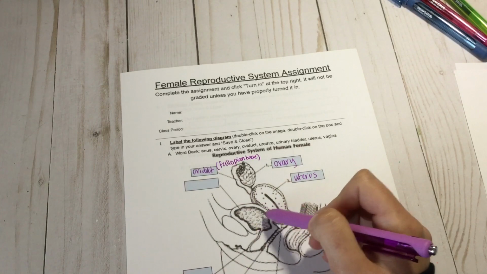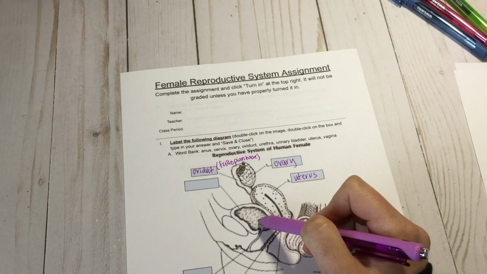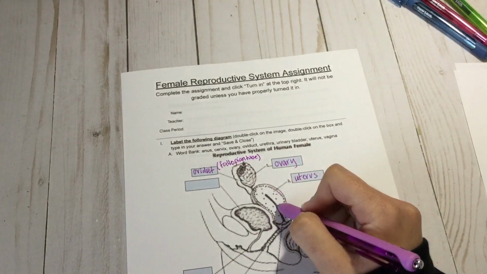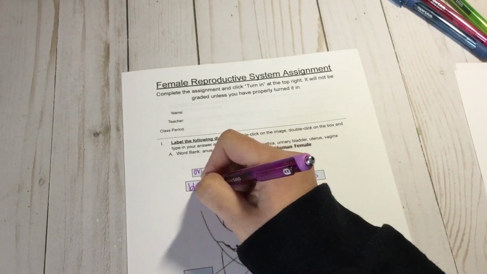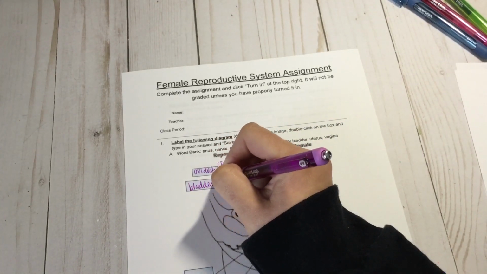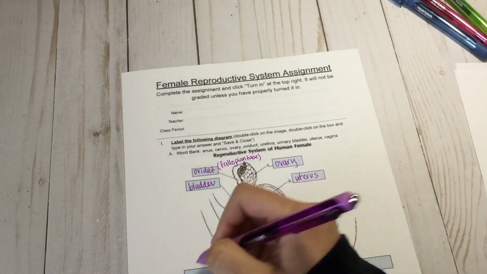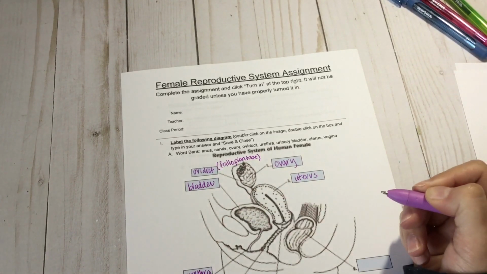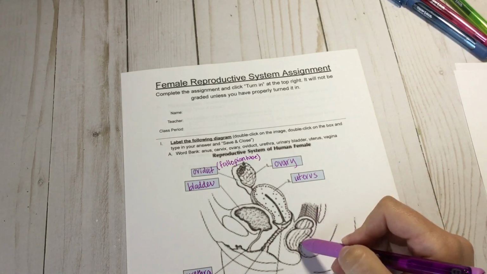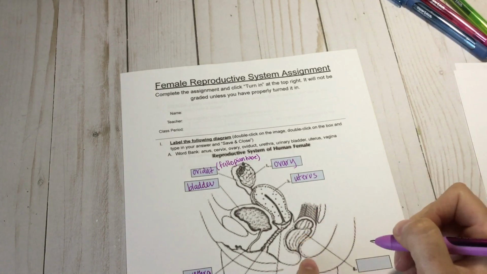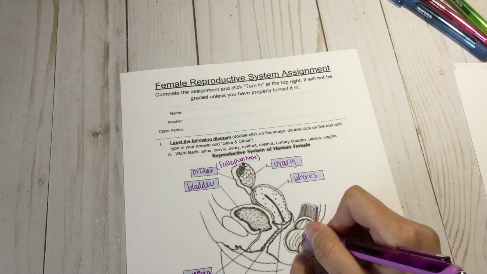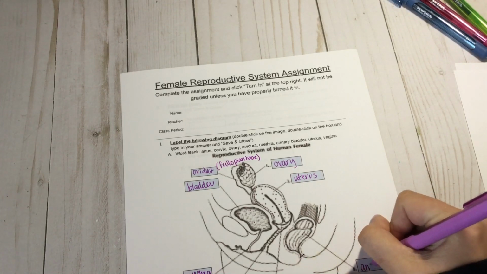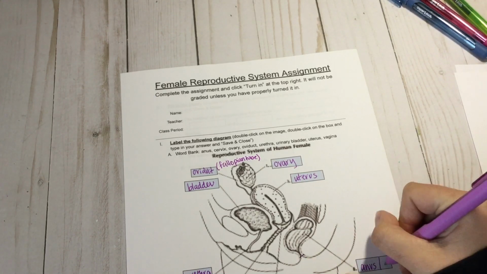In front of the uterus, we have the bladder, which connects to the urethra. Here we have, well, this is technically the anus, and so that's the rectum, but if you called it the anus, I'm not going to mark it wrong.